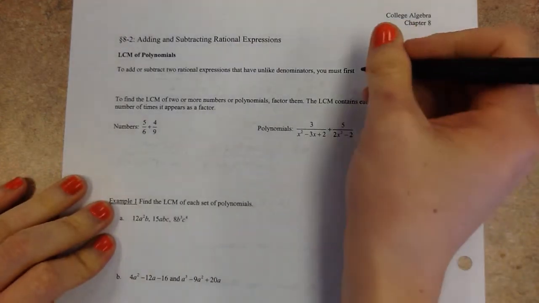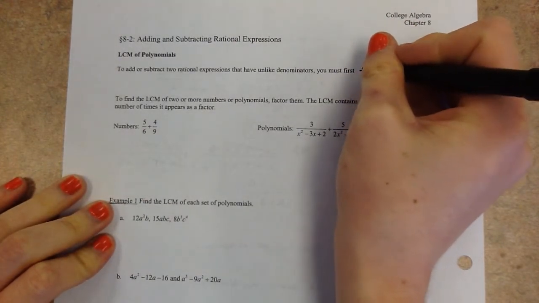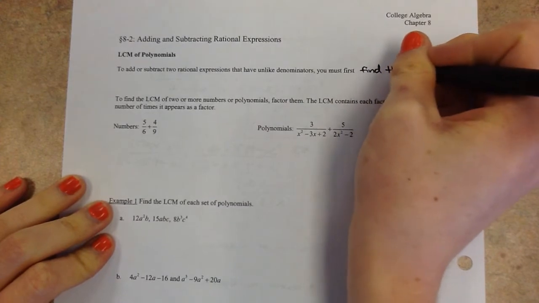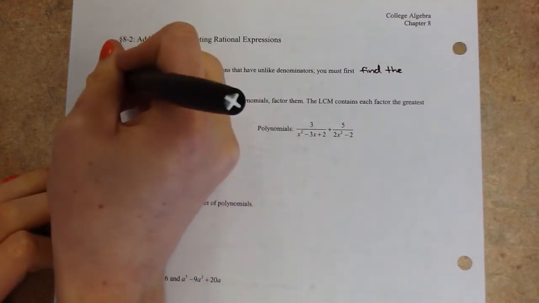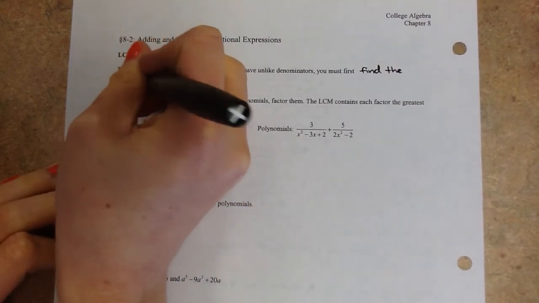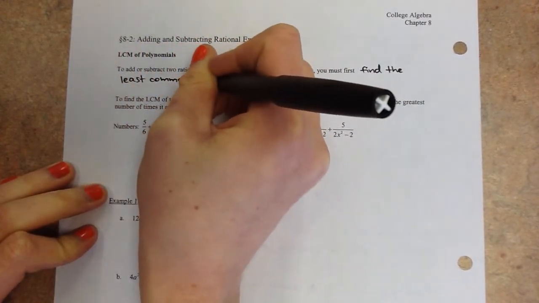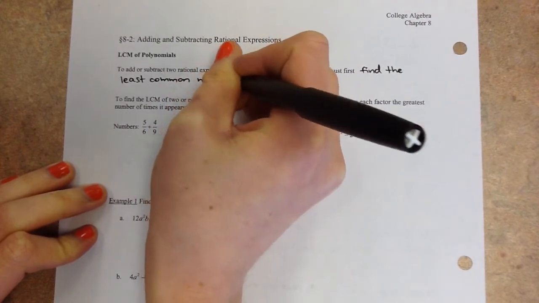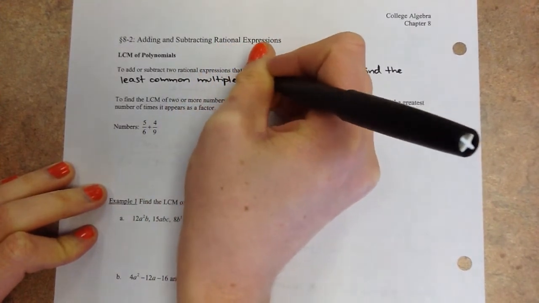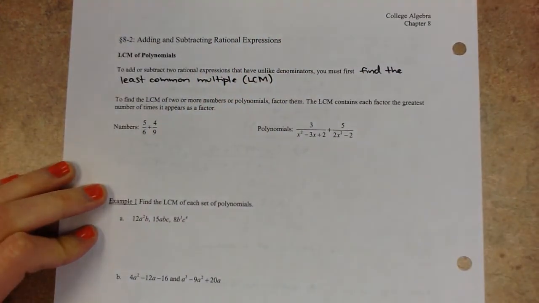All right, so you must first find the LCM, the least common multiple, or LCM, so later when I write LCM, that's what it means.